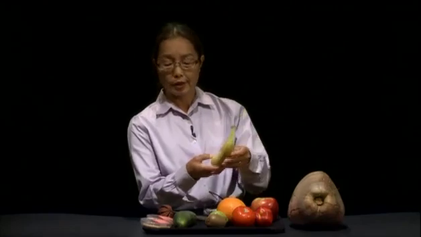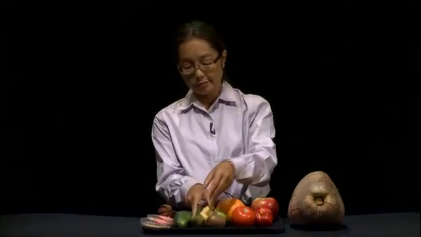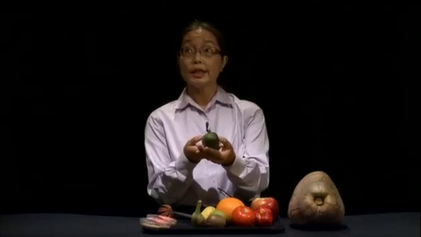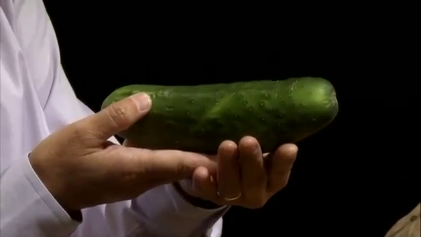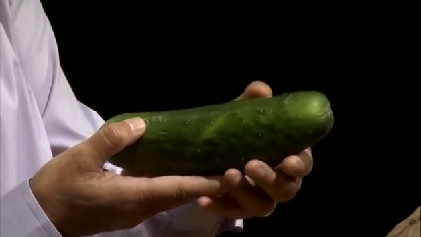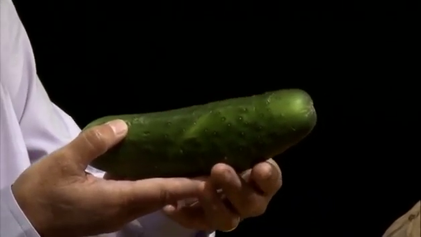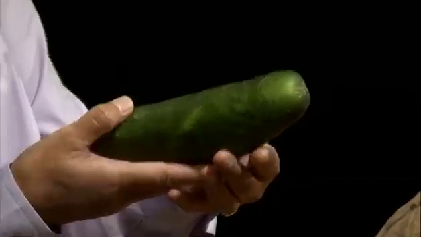A banana is a fruit that was bred to make seedless fruits. And we have here a cucumber, an example of a pepo, a berry with a thick rind.